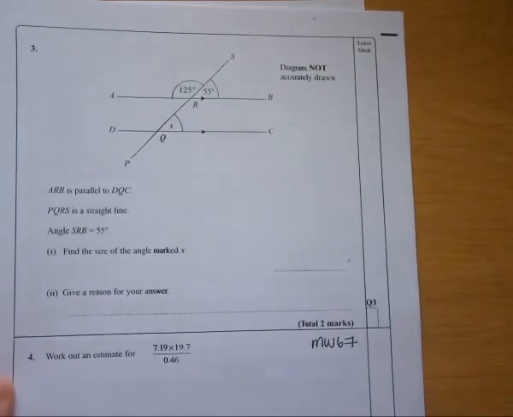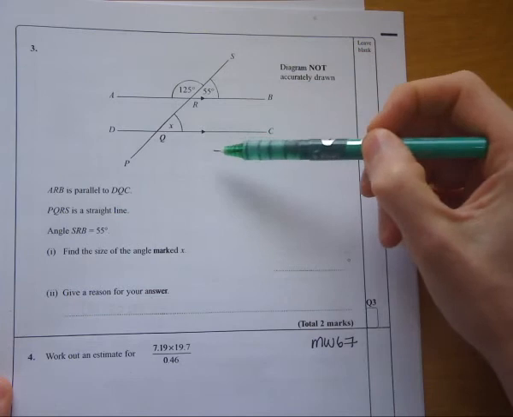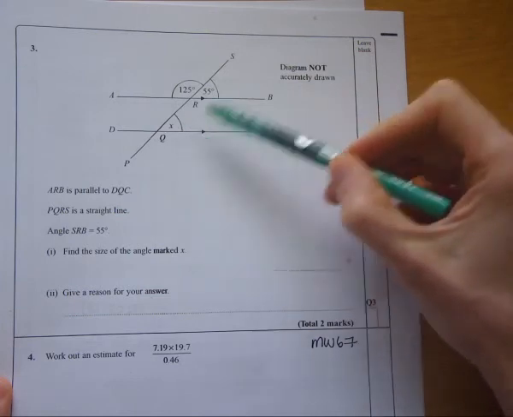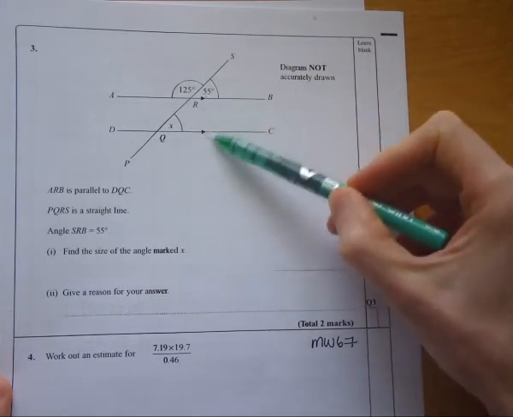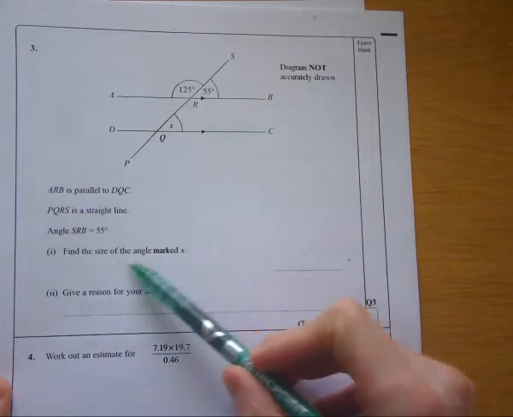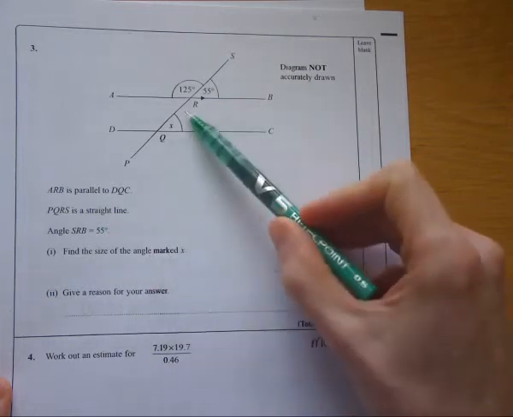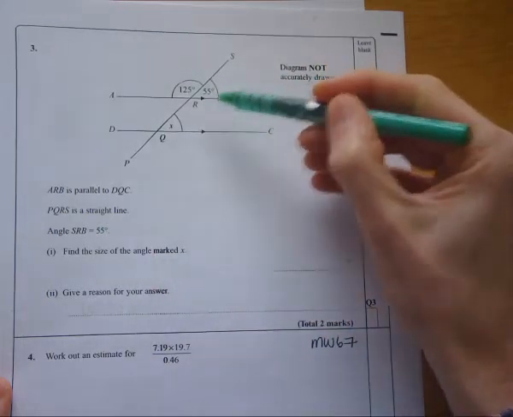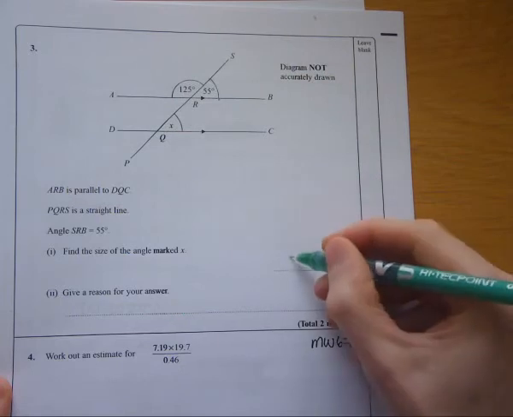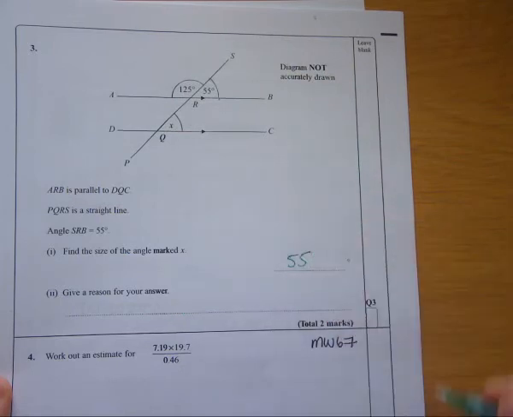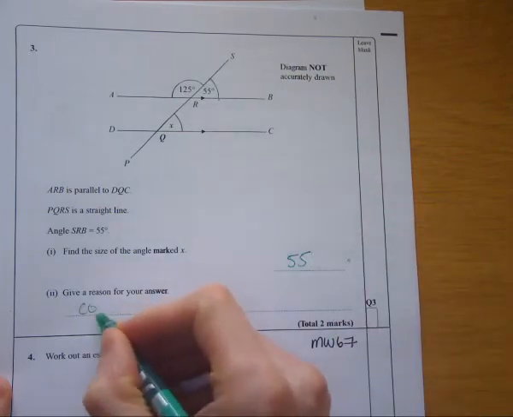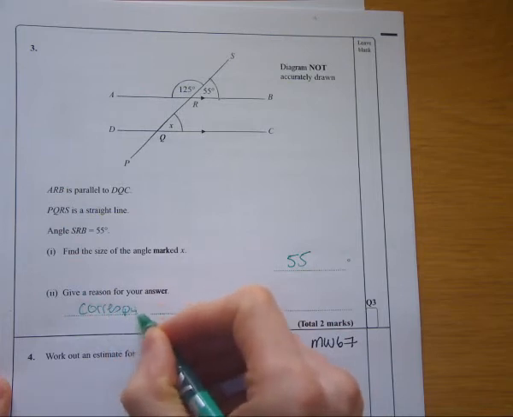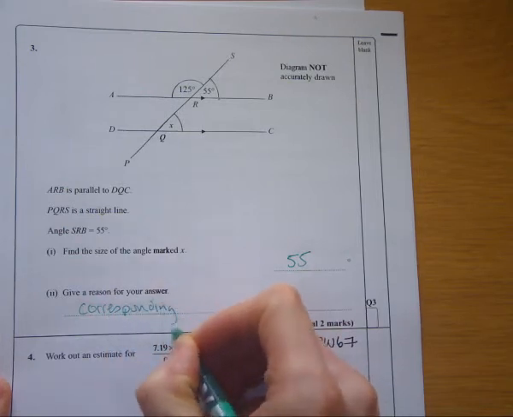Okay, question 3. Angle question. They're asking here for angle x. They've told you it's parallel. They're telling you it's parallel there. Find the size of angle marked x. Well, it'll be the same as that one there because it's corresponding angles. So it's 55. There we go. And the reason is it's a corresponding angle.